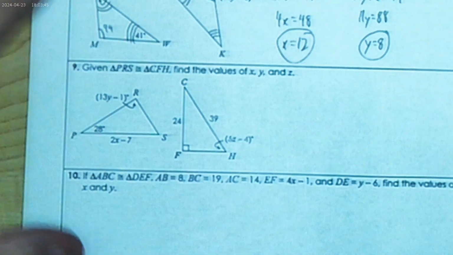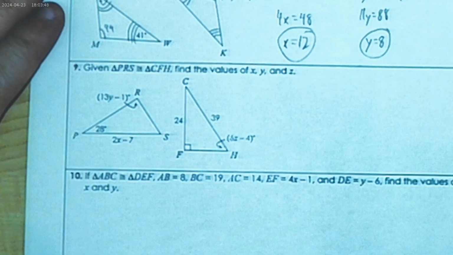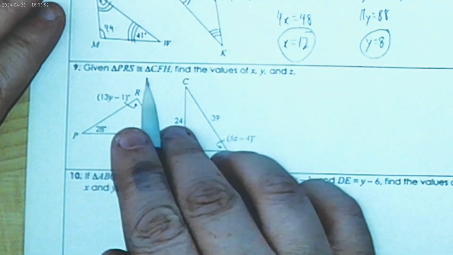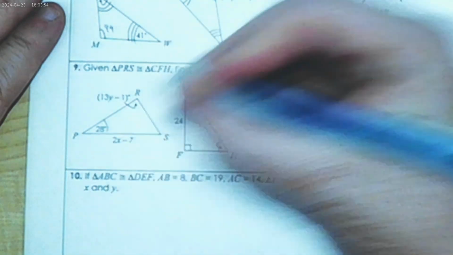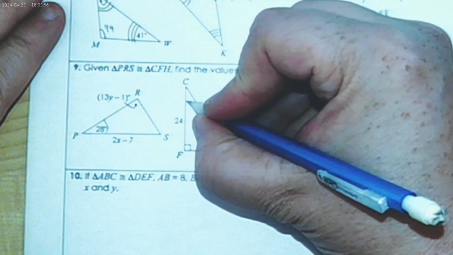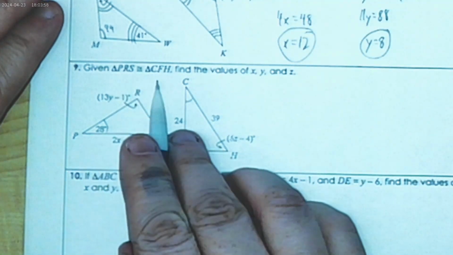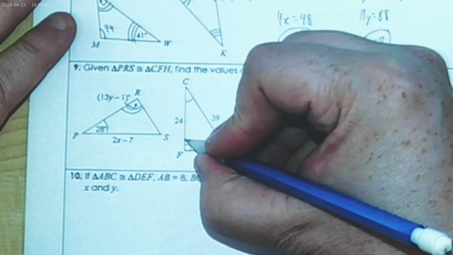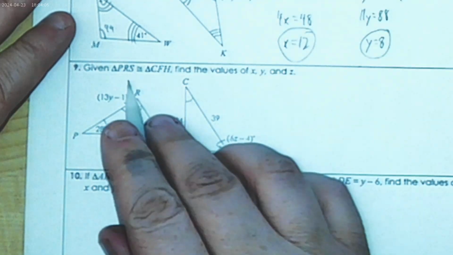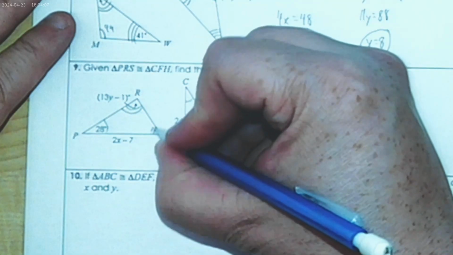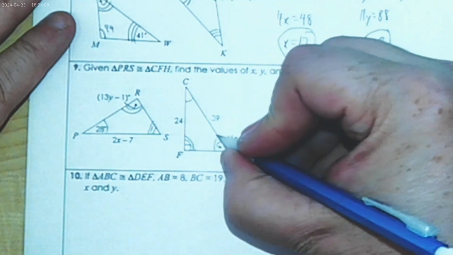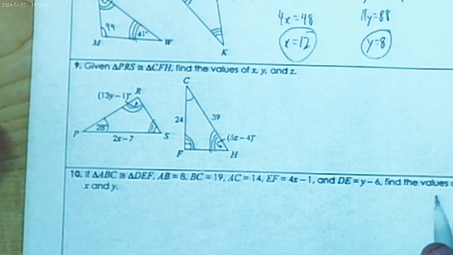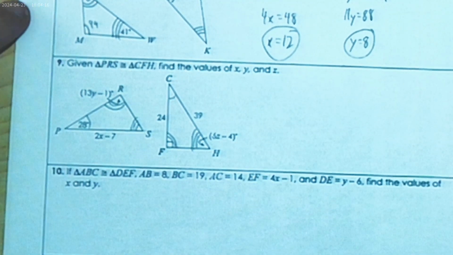All right, so I've got given PRS is congruent to triangle CFH. So the first thing we're going to do is map out the reference angles. So P goes to C, and R goes to F, then S goes to H. All right, now I have to find the values of X, Y, and Z.